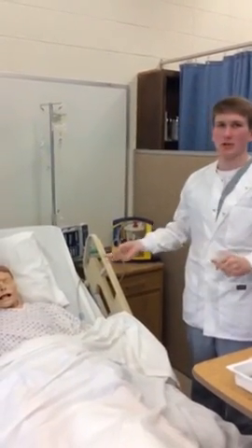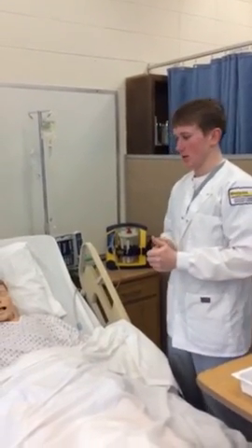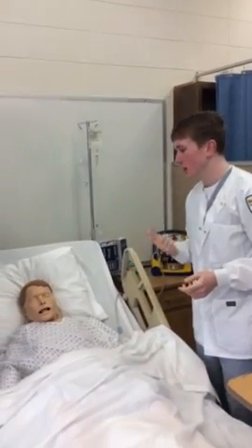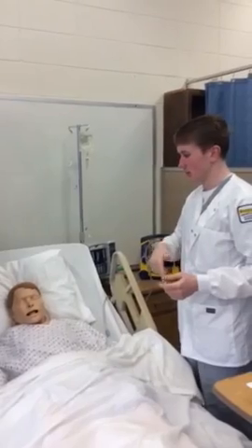And then assess the patient's mental status, so I'm going to test their person, place, and time, and explain the procedure to the patient. So we'll be sticking the NG tube up through the nares to the back of the throat, called the pharynx, and then all the way down to the stomach.